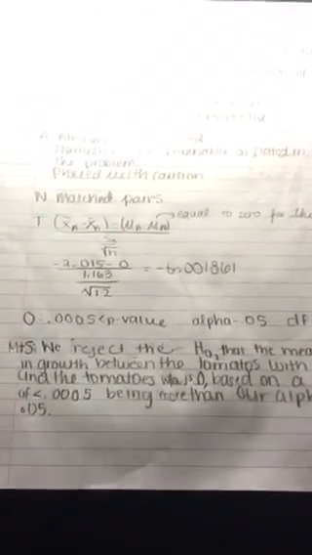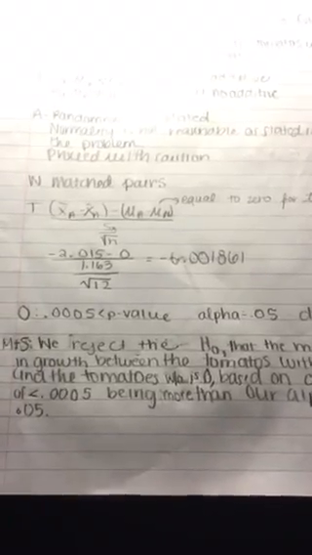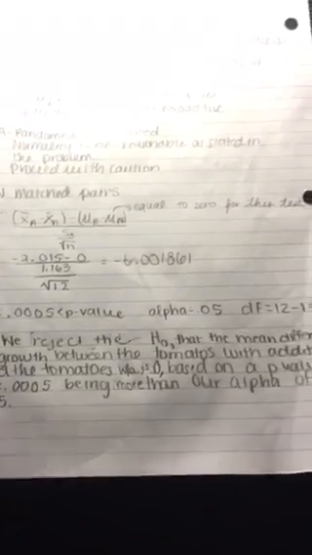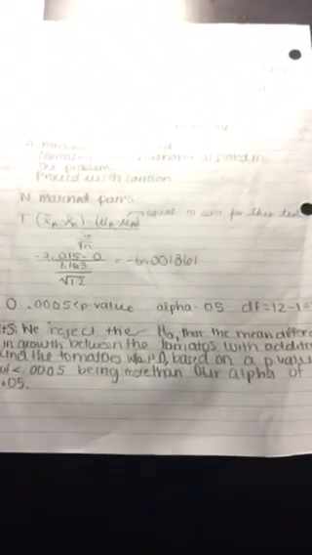6.001861. And if we go onto our t-score chart and we go to the p-value, it's going to be less than 0.0005, and then we have an alpha level of 0.05 and the degrees of freedom of 11.